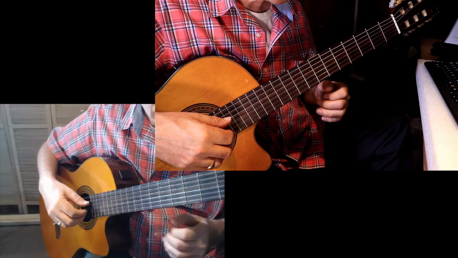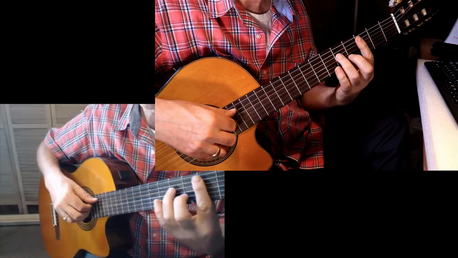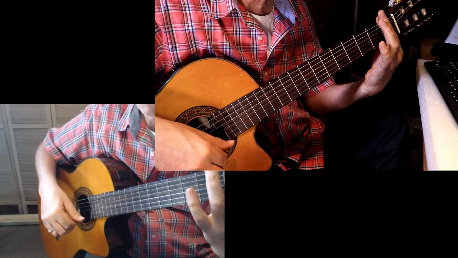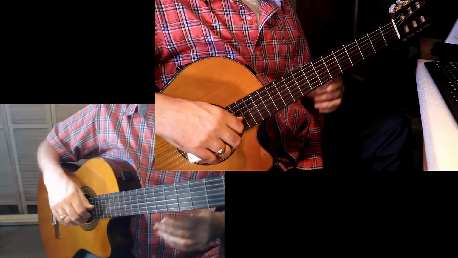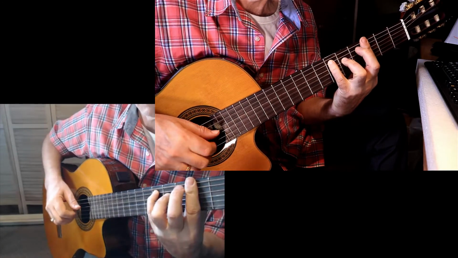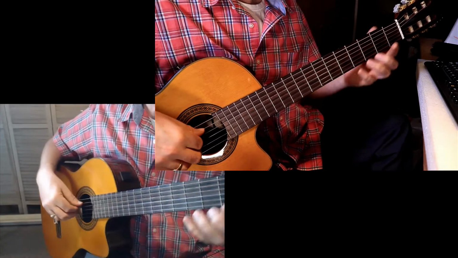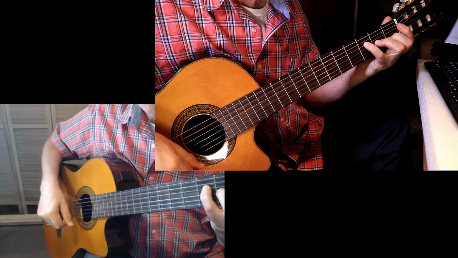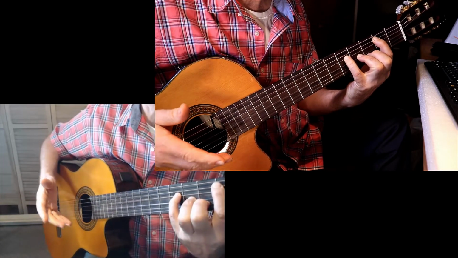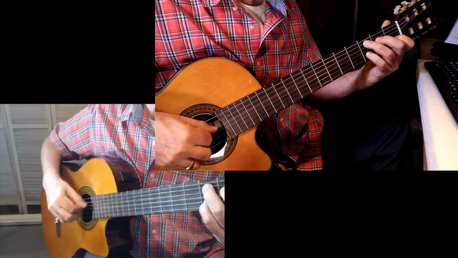So after you've done all that, we've gone through all that, and then we're doing this. So that's the same as the first part. Then we got this thing centered around this C chord.